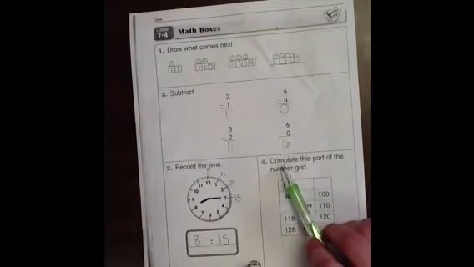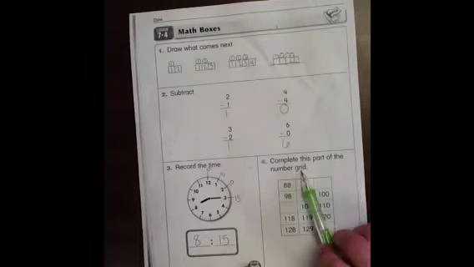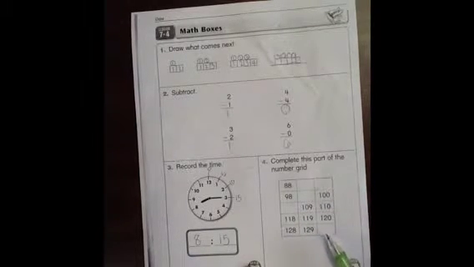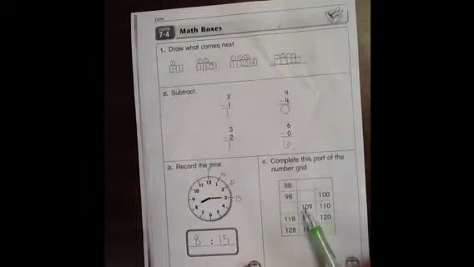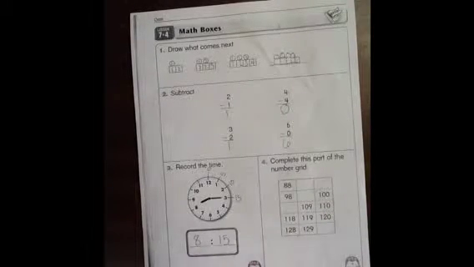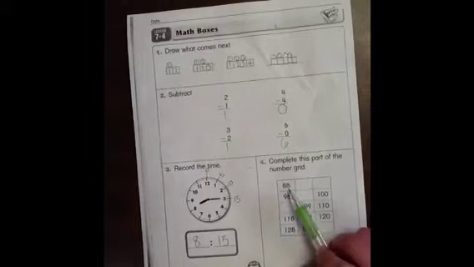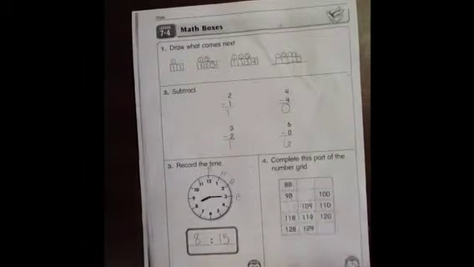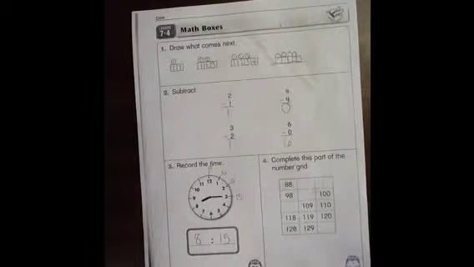Alright. Number 4, it says complete this part of the number grid. This isn't the whole number grid. We know that the number grid doesn't start at 88, but we need to fill in the numbers, just like when we do missing numbers. So first off, we want to start with the number 88. Now, if this is tricky for some friends, you can even get out your number grid to help you out here, which is your number grid.